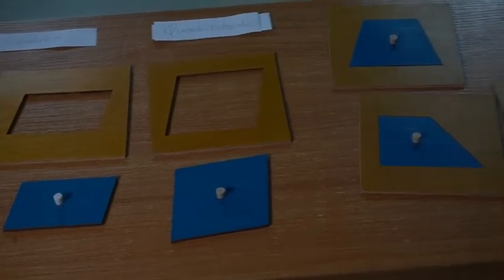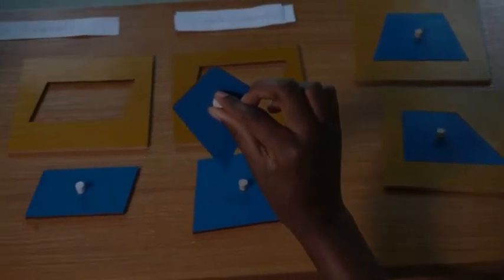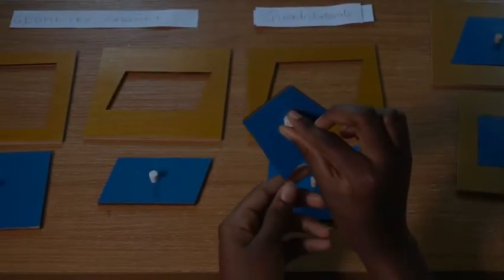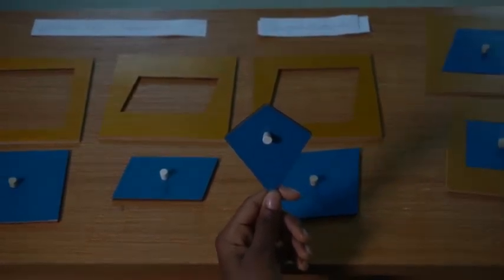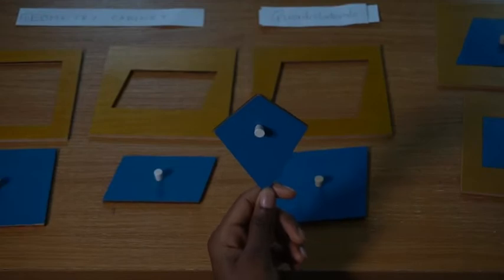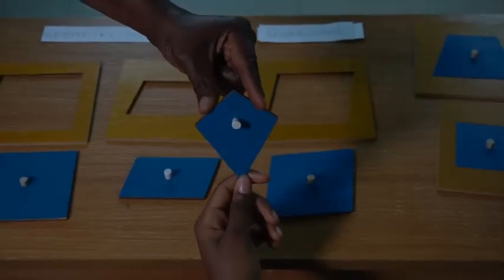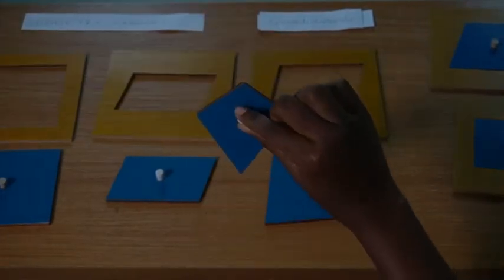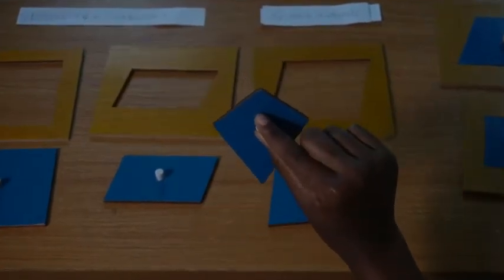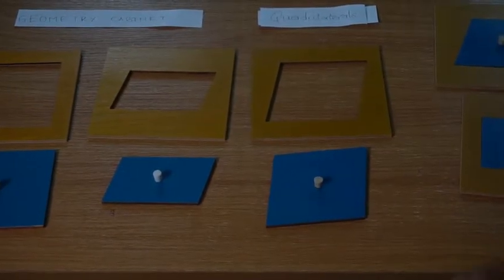Get the other quadrilateral. Let's see. What's the name of this quadrilateral? A kite, or a deltoid. Do we have two pairs of lines running side by side? No. In fact, there is no pair of lines running side by side. No lines running side by side at all in the kite. Okay, so put the deltoid back to its frame.